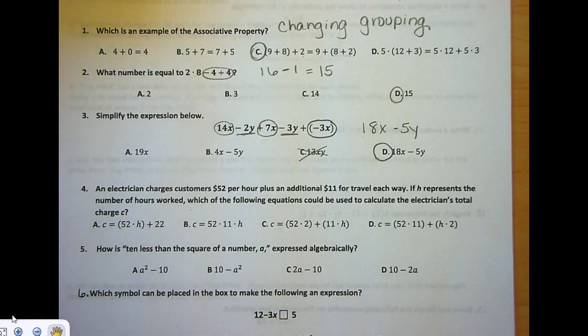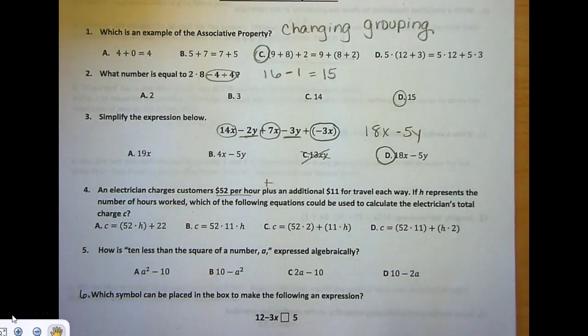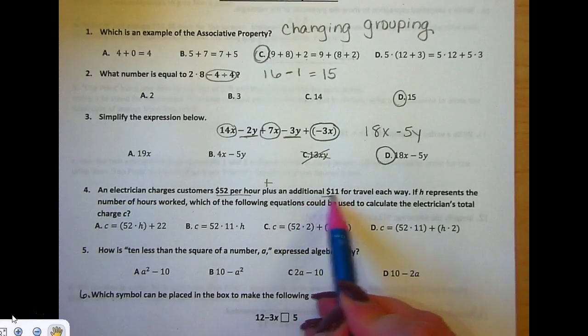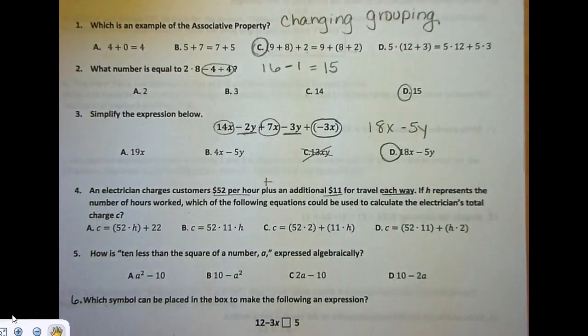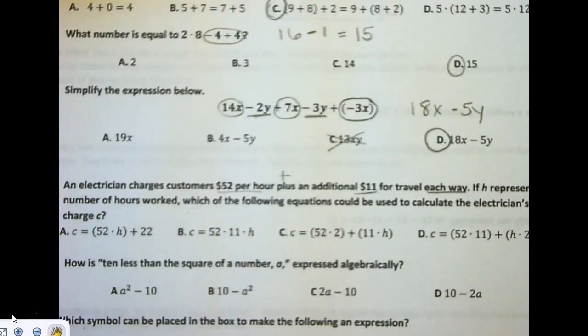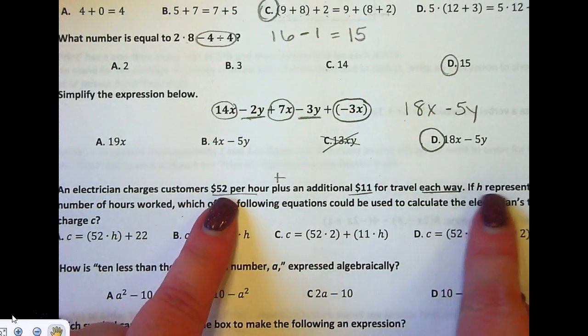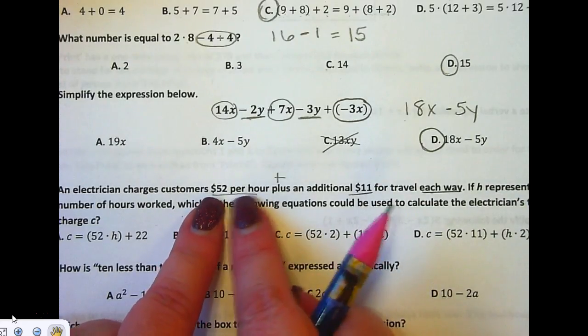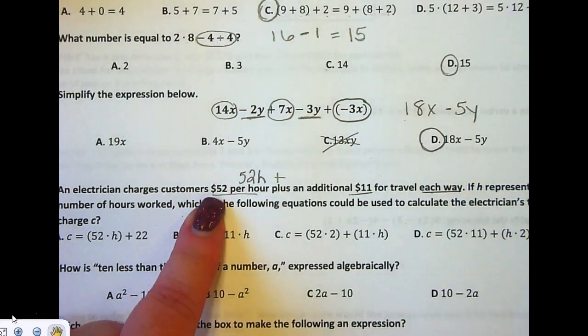An electrician charges customers $52 per hour plus an additional $11 for travel each way. If H represents the total number of hours worked, which of the following equations could be used to calculate the electrician's total charge? So I can already see I need to have an addition sign in there. It's $52 per hour. Do we know how many hours? No, but if H represents the hours, what's going to represent $52 per hour? 52H, right? 52 times the number of hours.